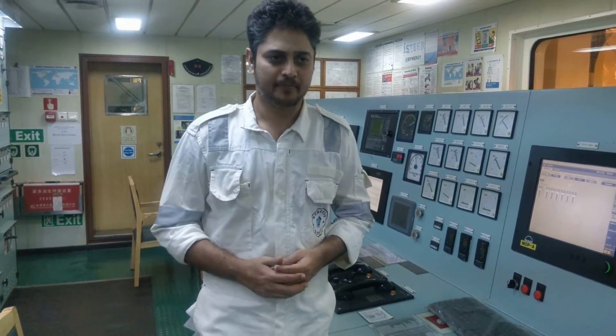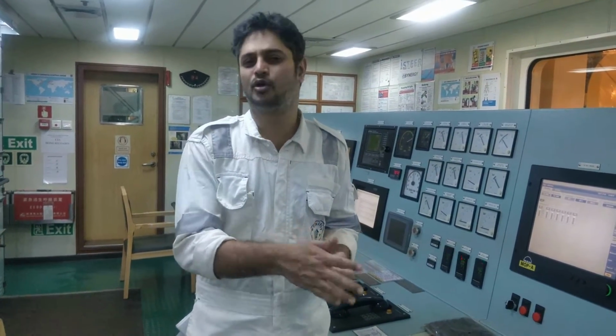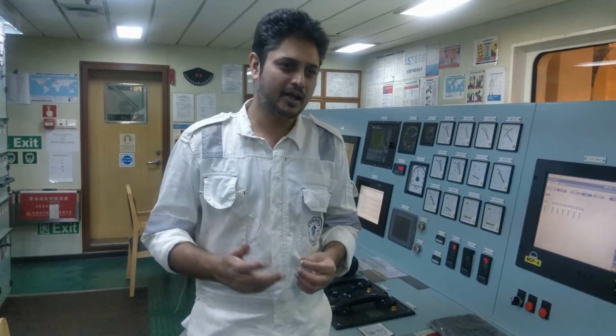You have to run the engine, so you don't want anything to happen in that unit. You don't have a spare, basically, suppose. Unusual situation of course, but somehow you want to run the engine. So at that time what you have to do is isolate the cylinder lubricator also. There's no point in injecting the cylinder oil in the unit where nothing is happening.